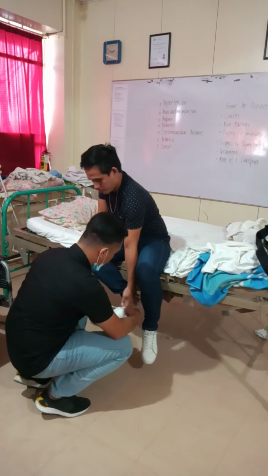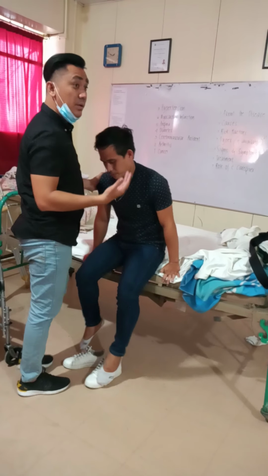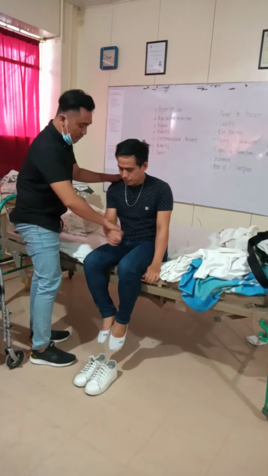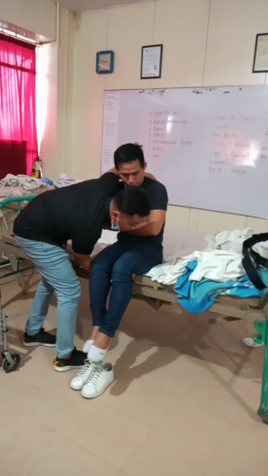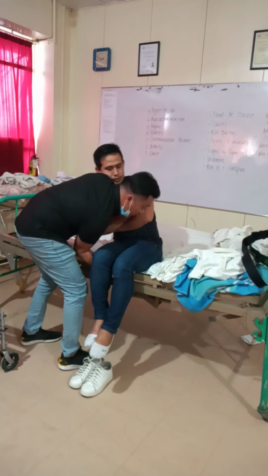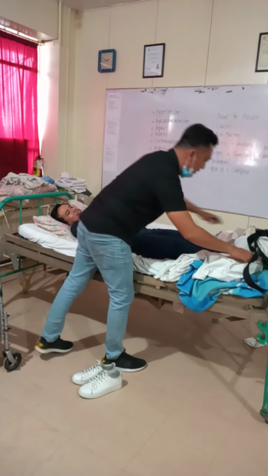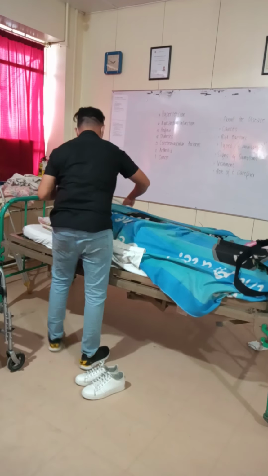Put the carrier there, sir. Okay? Then lower him down. Sir, lie down at the count of 3. 1, 2, 3, lie down. Okay? Straighten the tail, sir. Then that's it. He isn't leaning back anymore, sir.